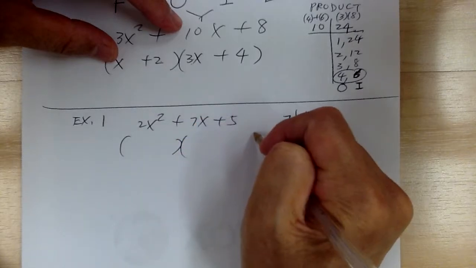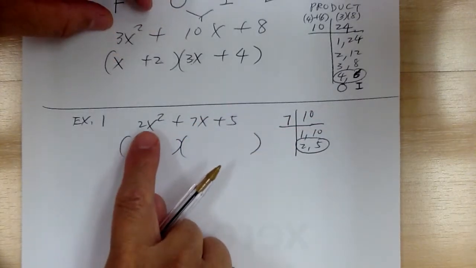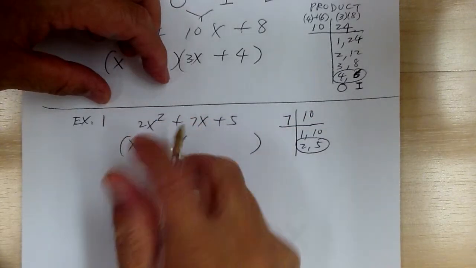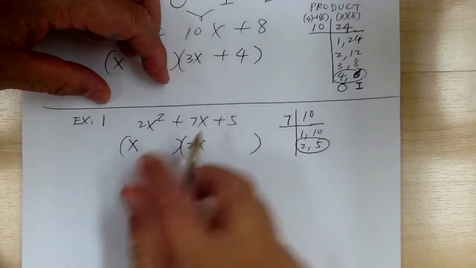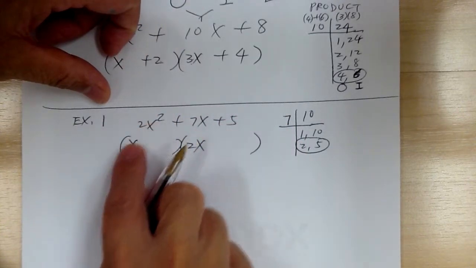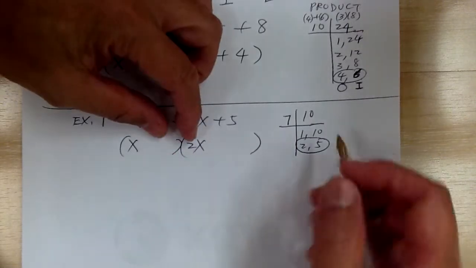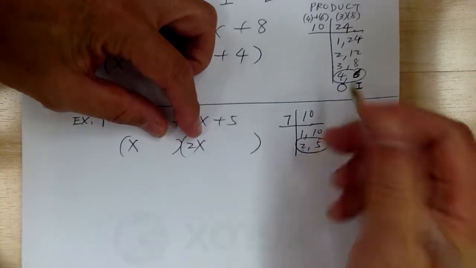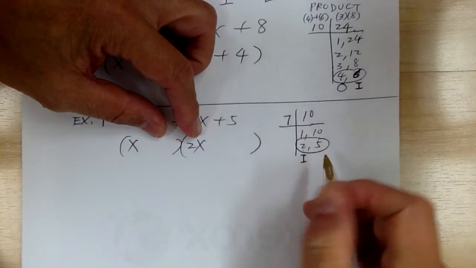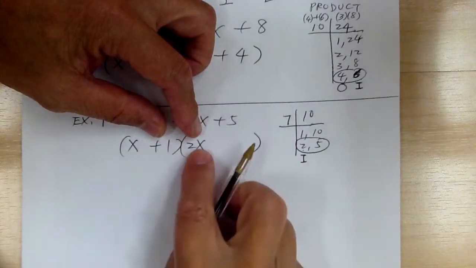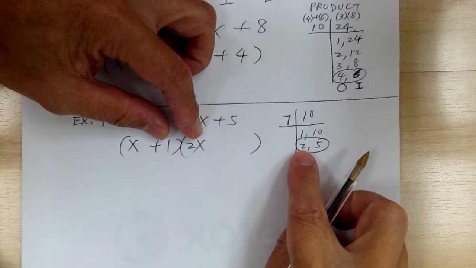So let's get two sets of parentheses. First you have to undo the F. You always start with the lowest and the highest. So that's how you undo the first. Now we have to figure out the O and the I. You can check, can this be the inside? Yes. So this is the I, the inside. So 2 times 1, that's your inside.